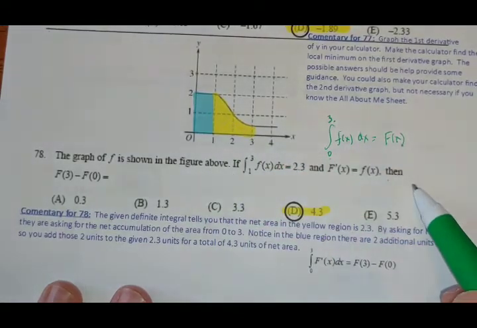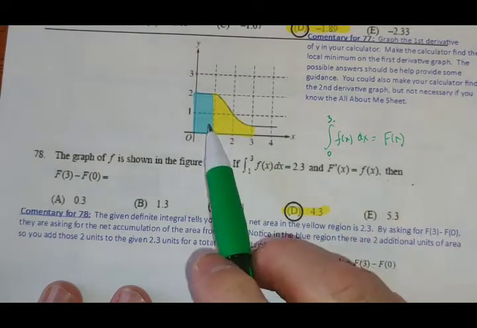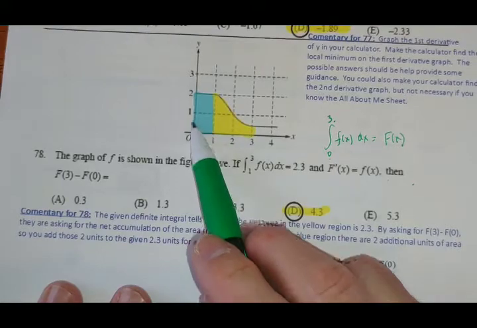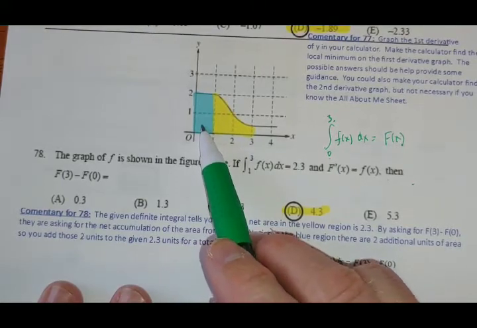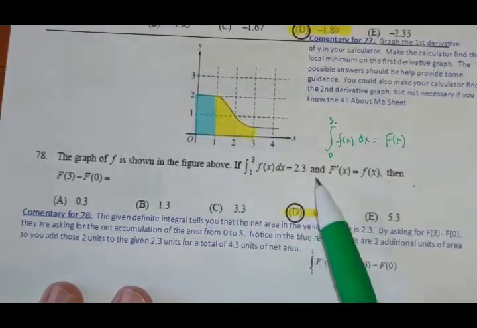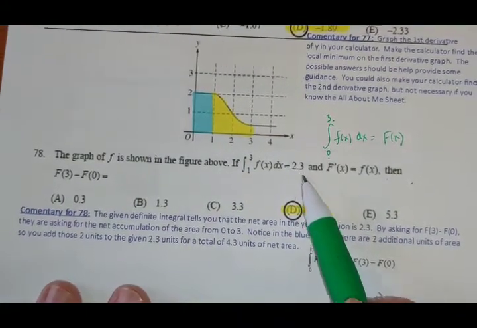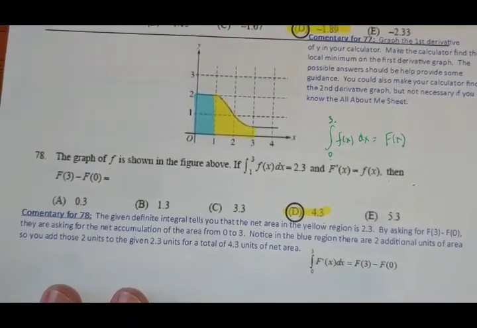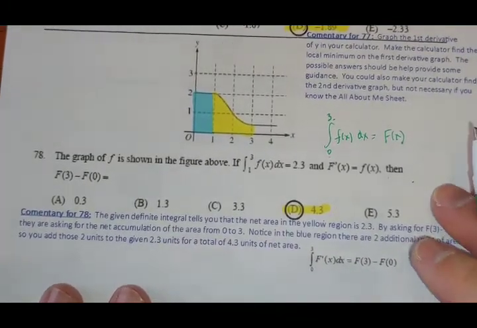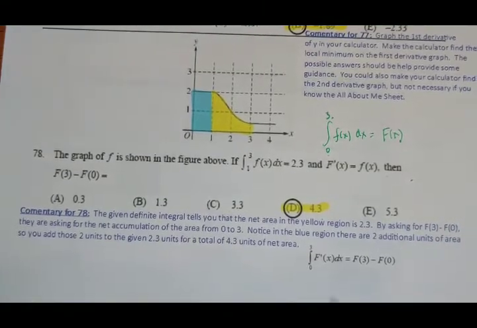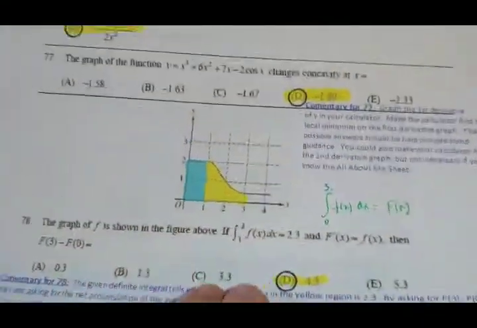So that's why I've highlighted it in different colors. I've highlighted this in blue. Notice that these are squares that are 1 by 1. So this is a net accumulated area of 1. This is a net accumulated area of 1. Added to the 2.3 in yellow gives me a total of 4.3. And again, you can read my commentary in the notes if you want to spend more time with this. Most of these are pretty clearly explained in the commentary, so I think that's really helpful.